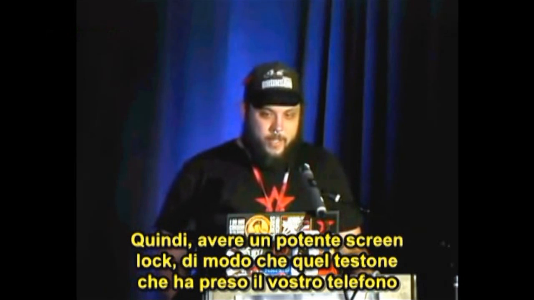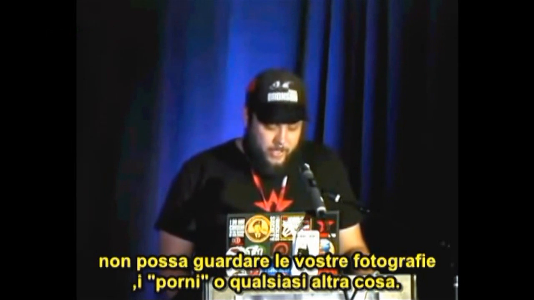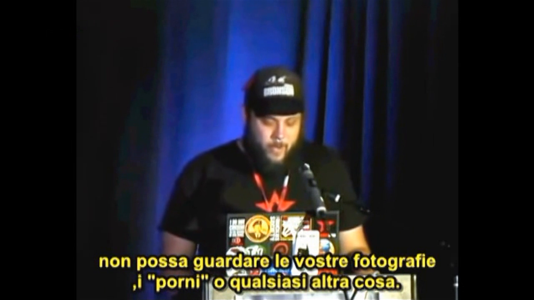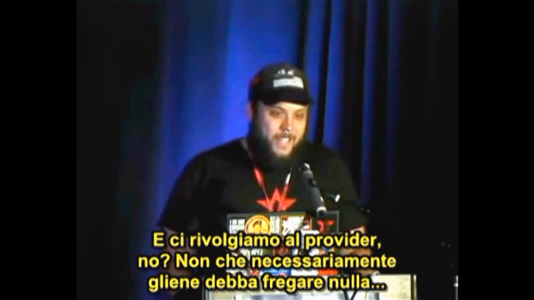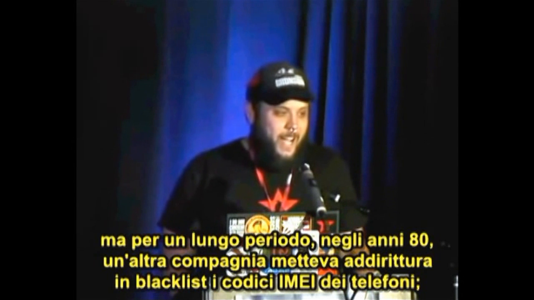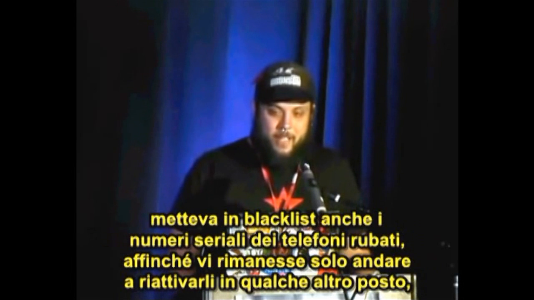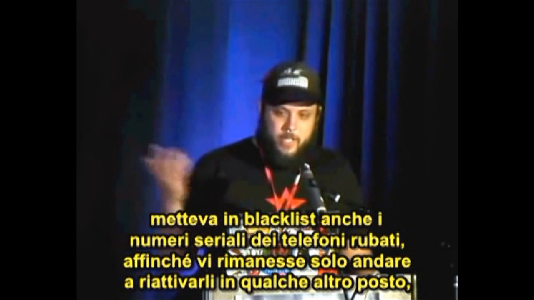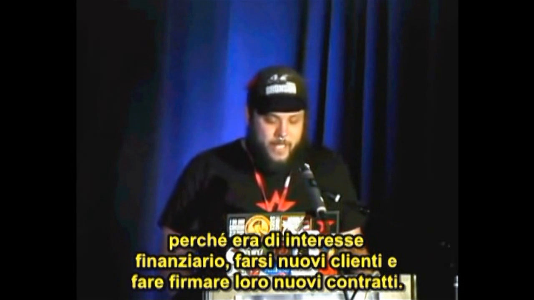Have a strong screen lock so that the knucklehead who picked up your phone can't guess it and look through your pictures and see your Pokemon porn or whatever. And report it to the provider. Not that they'll necessarily give a shit, but for a long time, AT&T and other companies weren't even blacklisting the IMEI. They weren't even blacklisting the serial numbers of stolen phones, so you could just go reactivate it somewhere else, because it was in their financial interest to have new customers and make them sign new contracts.